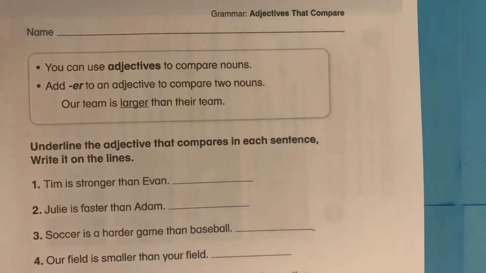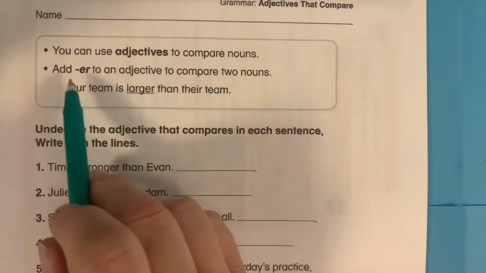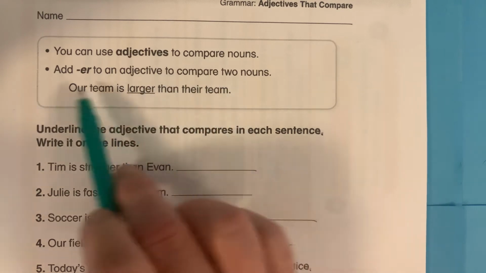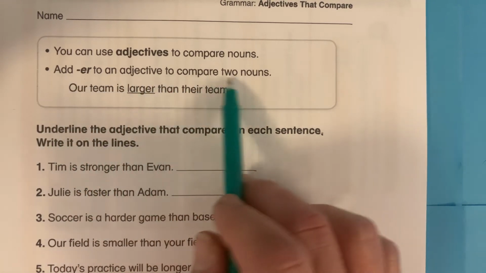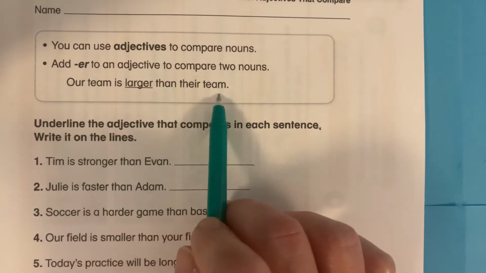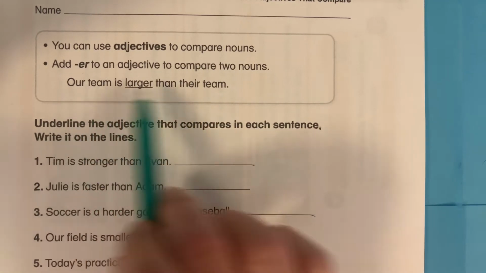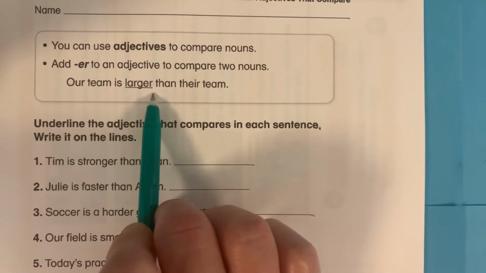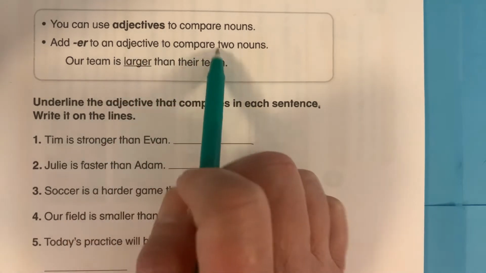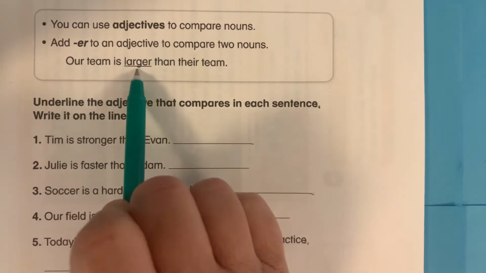All right, and then adjectives. Adjectives are words that describe nouns, and they can be used to compare nouns. You do add ER to an adjective to compare 2 nouns. All right, our team is larger than their team. So you're comparing our team and their team. So you use ER. So large describes the team, like a large team, but this team is larger than that team.